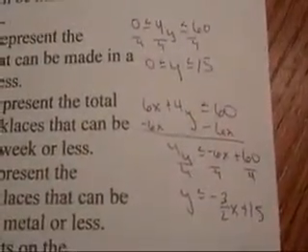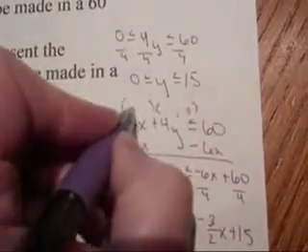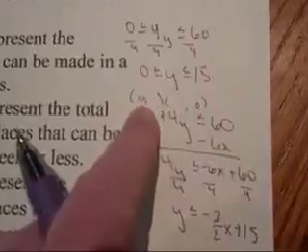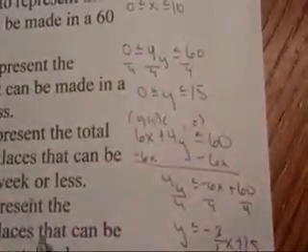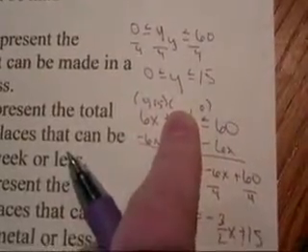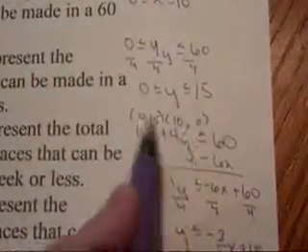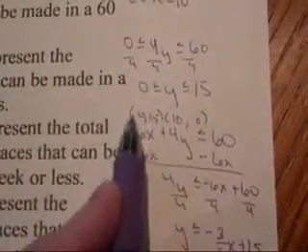Or, to graph it easily, I could look at my intercepts. If I plug in a 0 for x, 60 divided by 4 is 15, so 0, 15 is an intercept. Plug in a 0 for y, 6x equals 60, 60 divided by 6, I get 10. Much easier to plot with my intercepts.